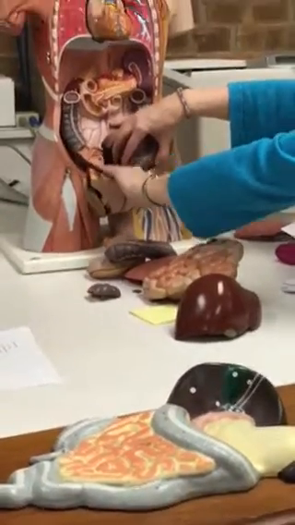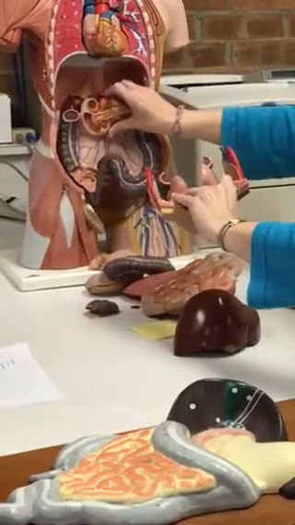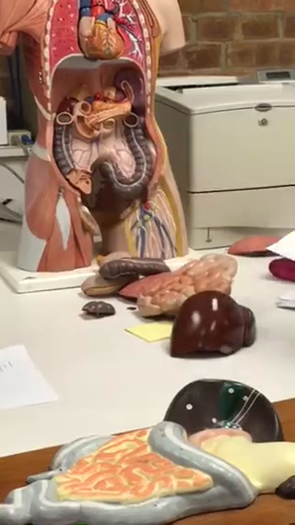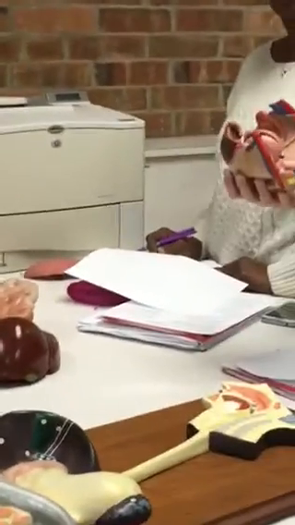See if I can get the uterus out. This is where it gets, no. Oh, I lost the baby. There's a baby in the uterus. Okay. All right, we lost the baby. What's that called? A fetus. No, when you lose a baby.